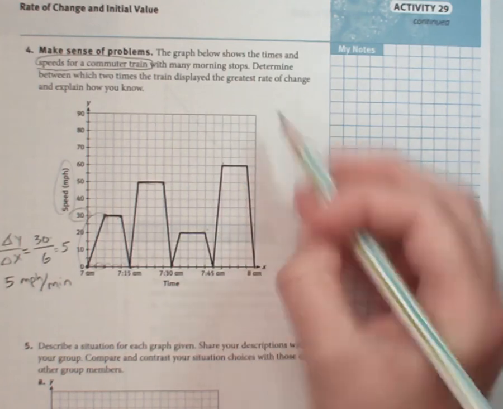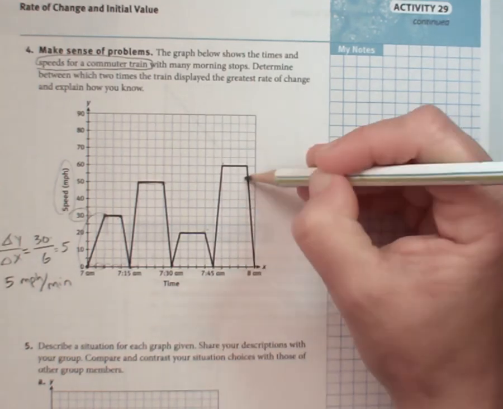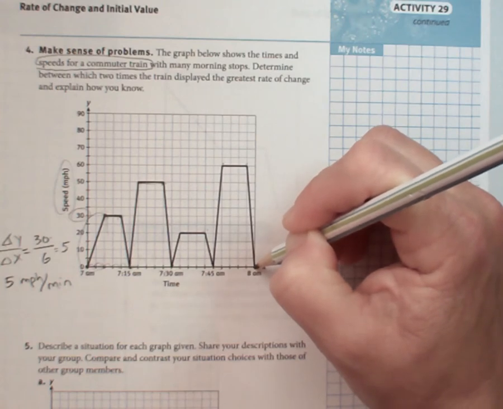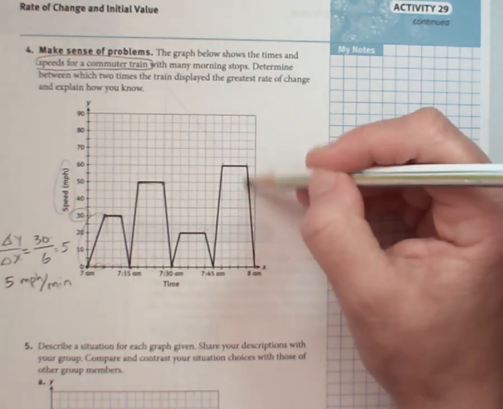Holds steady, slows down really quickly. This might jerk you to the front of the train. Everybody been on the BART? When it really slows down quick and everybody falls forward, that's probably what this is right here.